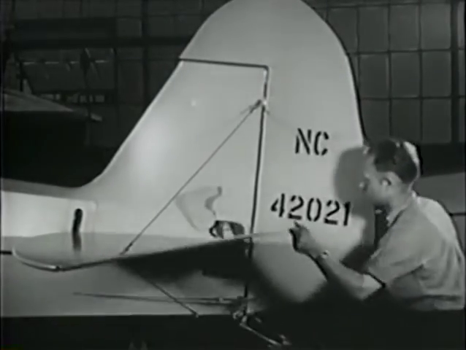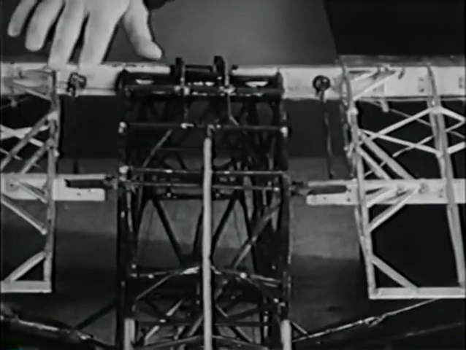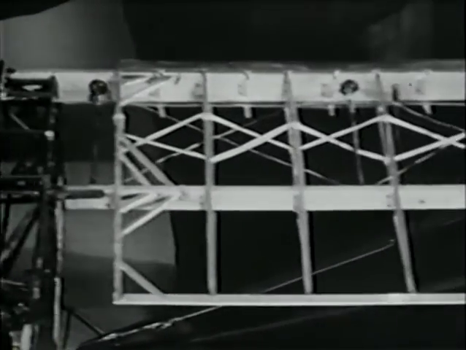Safe air transportation today is largely due to the safety devices used on the airplane. Easy operation of all controls makes flying a pleasure.